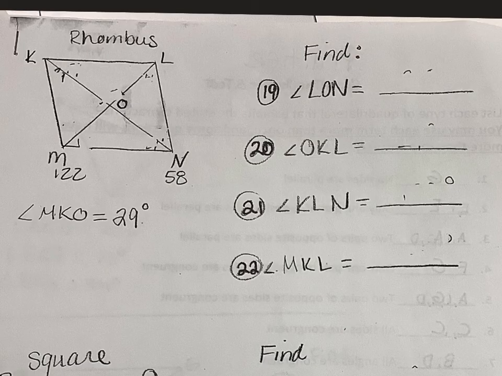All right, so let's look at the rhombus, okay? For the rhombus, we are given that the measure of angle MKO is 29. So this angle up here is 29 degrees. Since that one is 29 degrees, for a rhombus the diagonals bisect the angles. So that means this is 29, and this is 29, and this is 29.